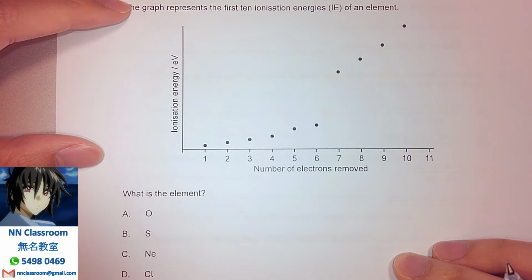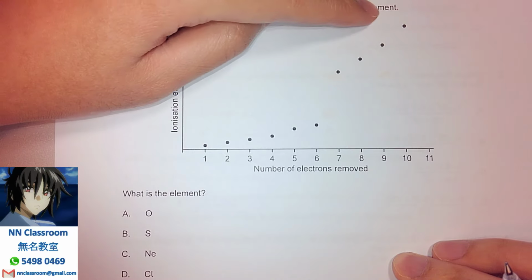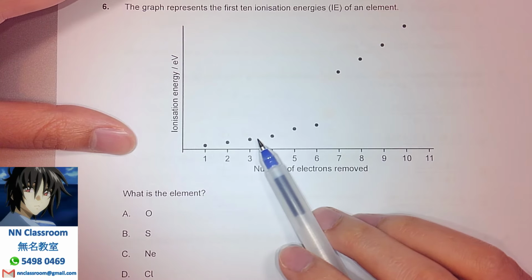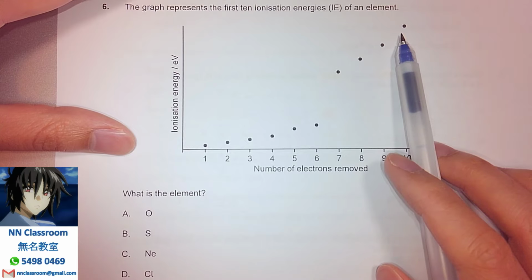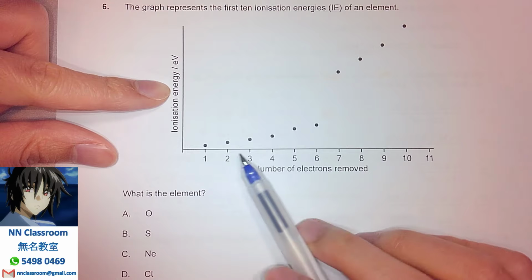Let's see. The graph represents 10 of the successive ionization energies of the same element. That means we keep on removing one electron each time, continuously, from this element and see the amount of energy that we require, right? And this is the trend.